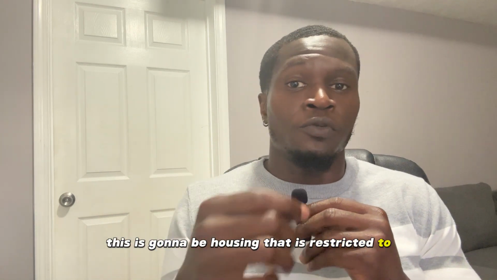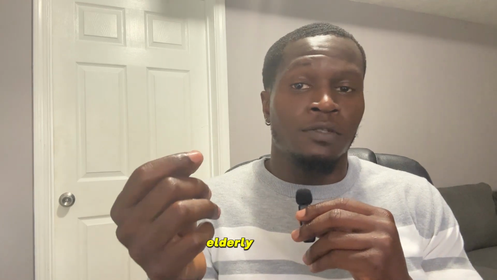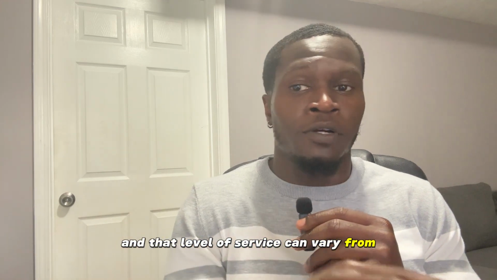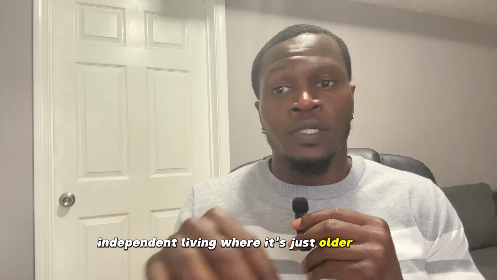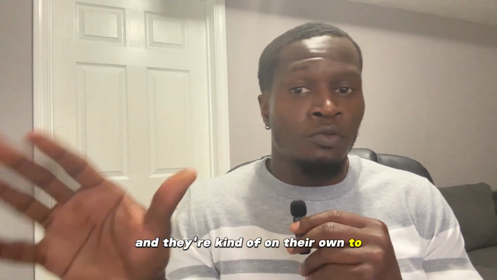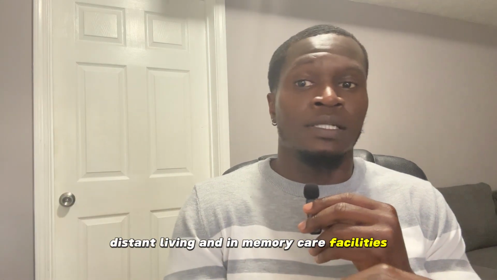Of course, this is going to be housing that is restricted to and geared towards elderly folks. A lot of times they may have some kind of supportive service, and that level of service can vary from independent living, where it's just older people and they're kind of on their own, to assisted living and memory care facilities. And a lot of times you'll have healthcare services integrated into the operations of the property.